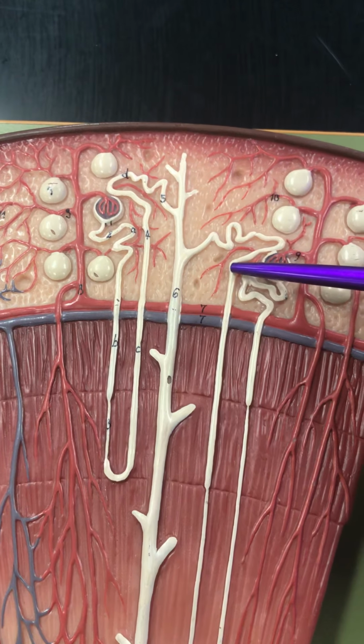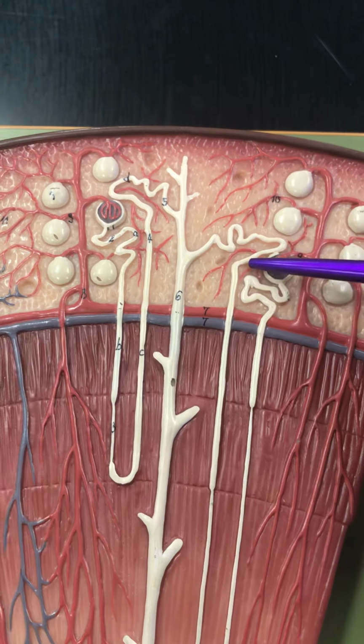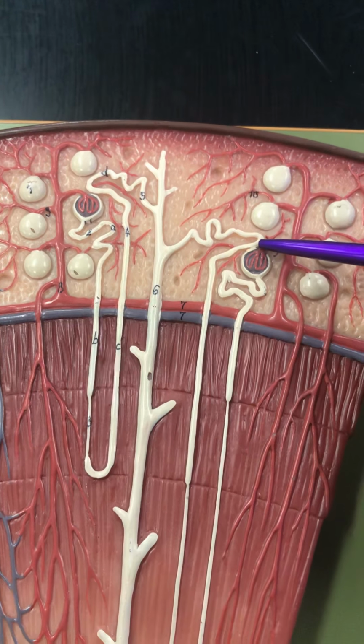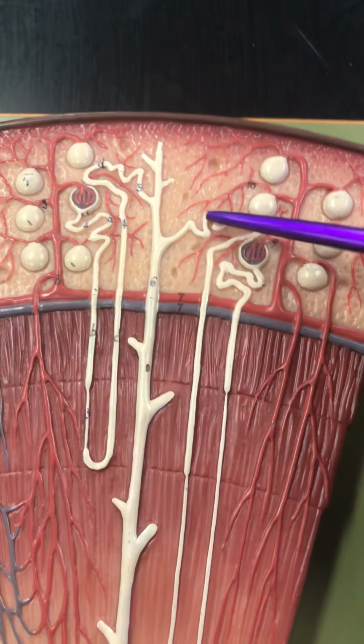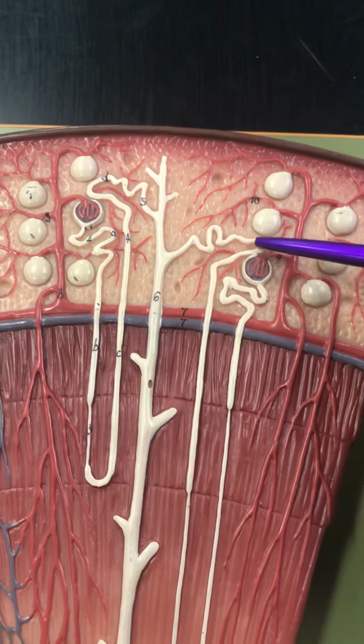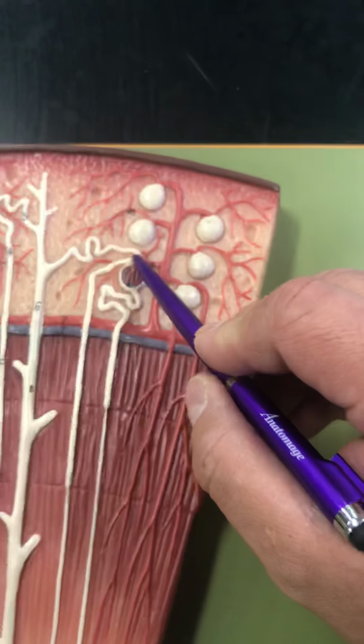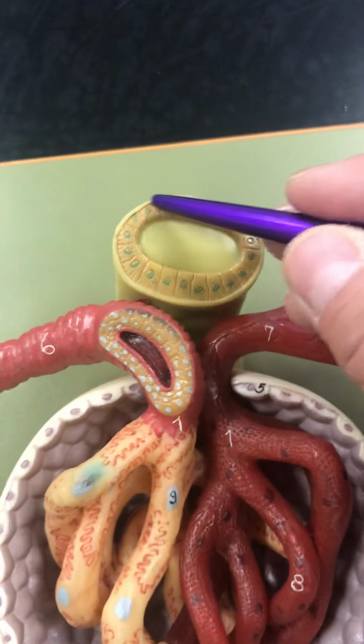As the ascending limb moves up, it loops back around and makes contact with your afferent arteriole. We'll talk about why that's important later on, but just understand it loops back around. As it loops back around, it makes contact with the afferent arteriole, which is what we see here.